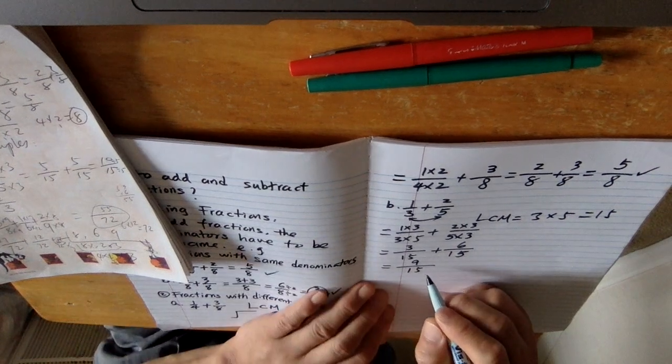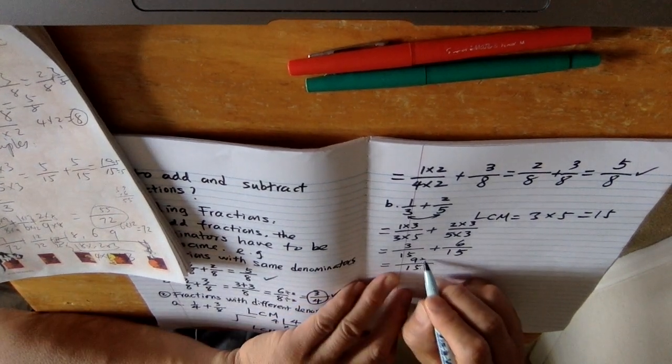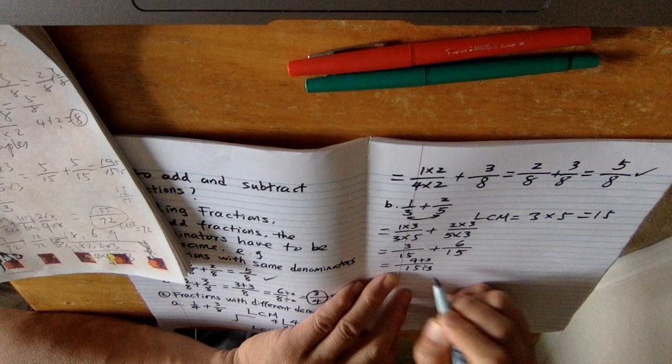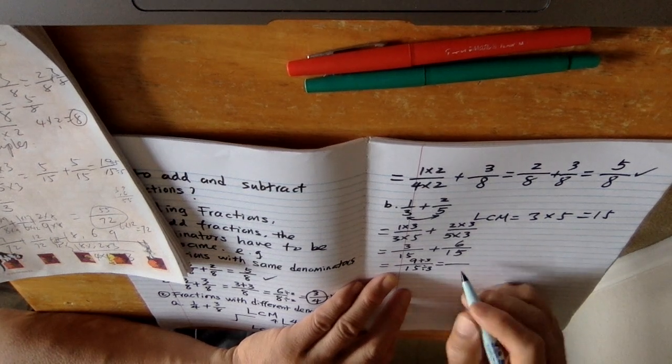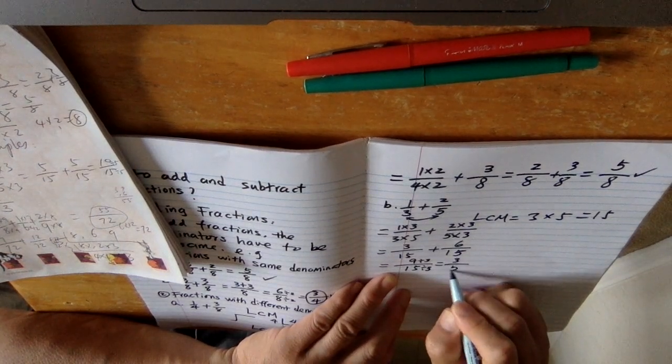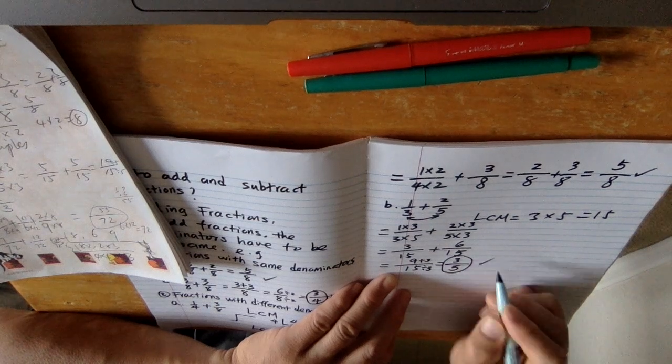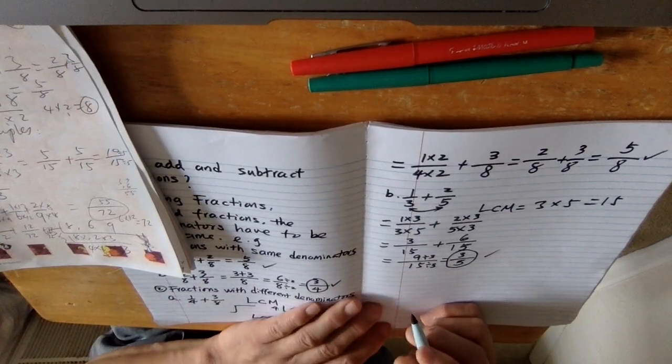Since 9 and 15 can be divided by 3, we're going to simplify by 3. As I said, always simplify your fraction. So the answer is going to be 3/5. Let's do one more.